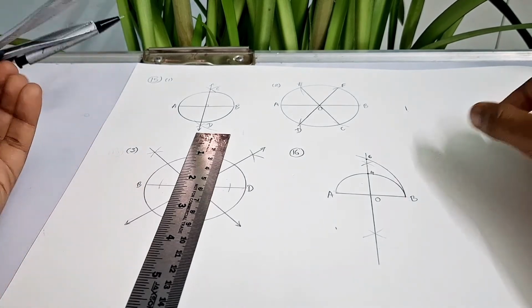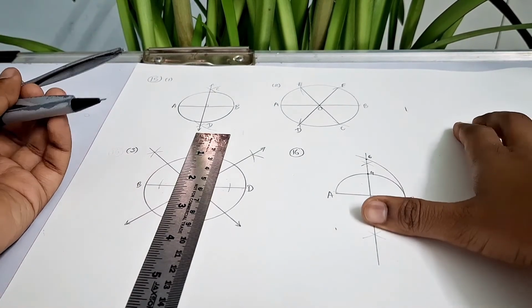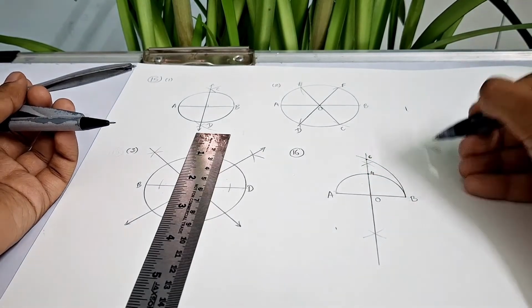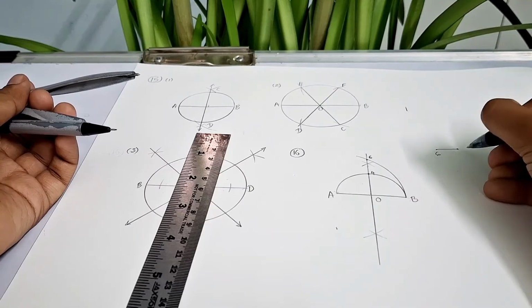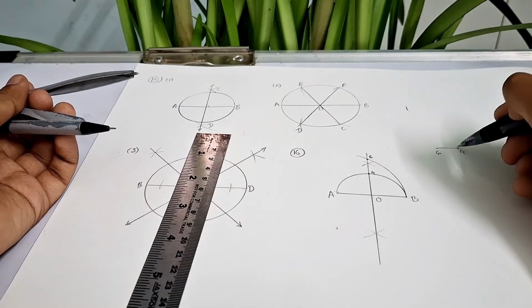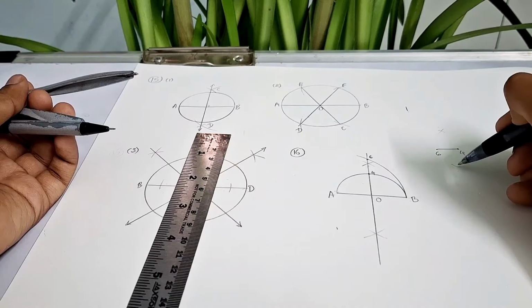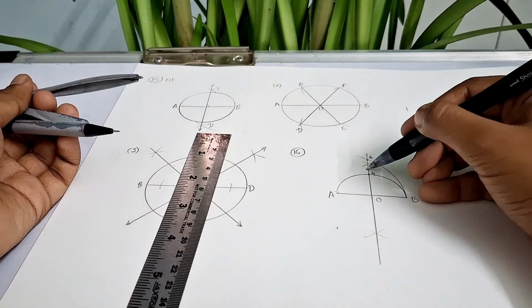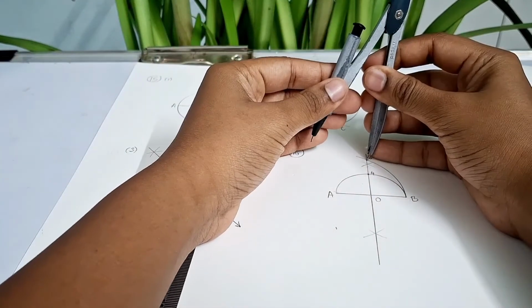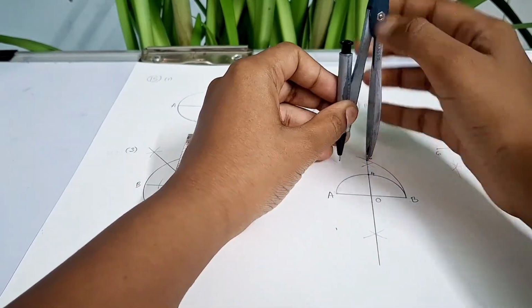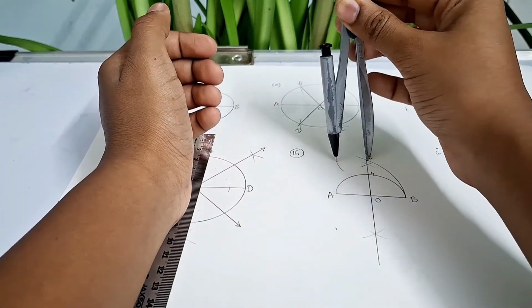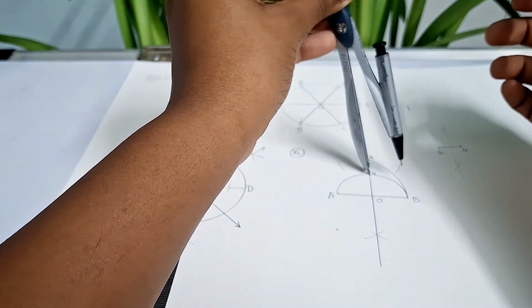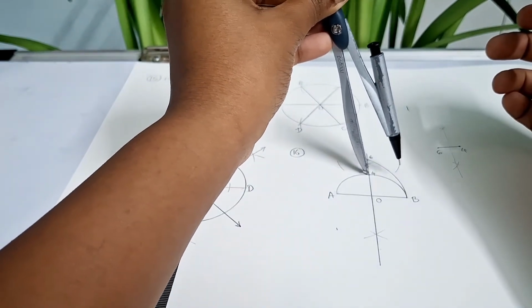For clear understanding and to avoid confusion, you can also tilt your book 90 degrees so that this line appears to you as a sleeping line, something like this, and then we just have to bisect this line to draw a perpendicular bisector. The same thing I am going to do over here. I will take more than half, draw arcs on both the sides of the line and repeat the same from the other point without changing the radius of the compass.